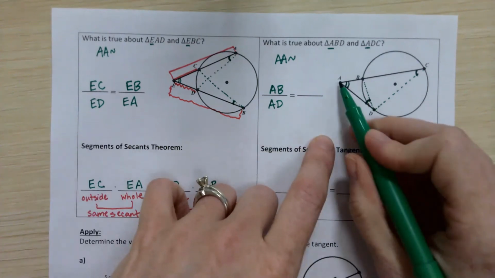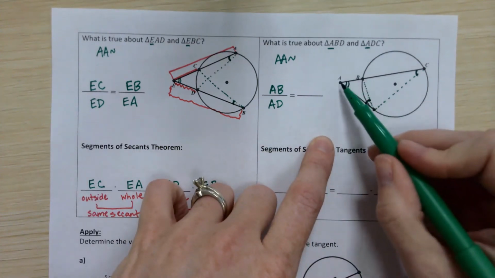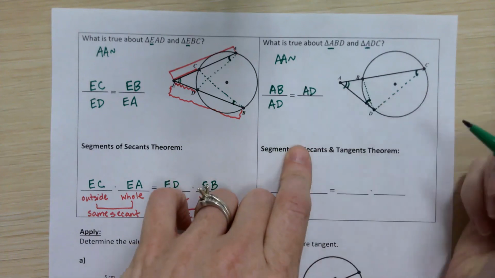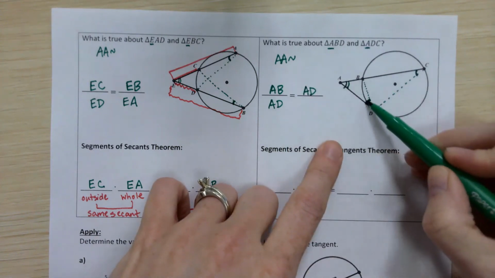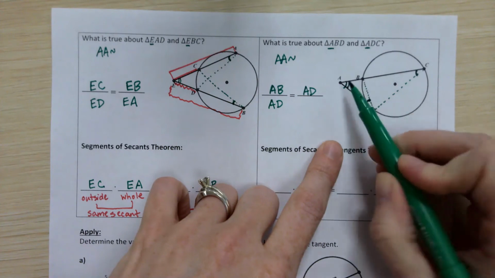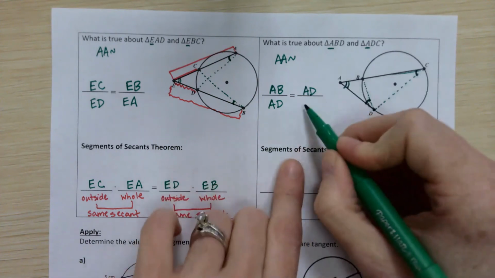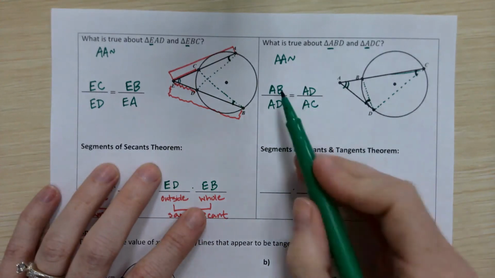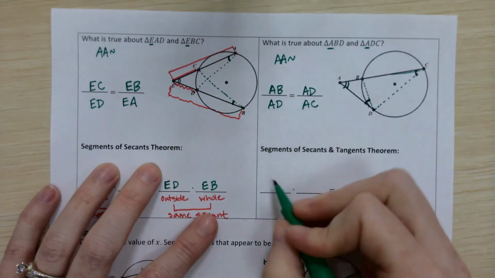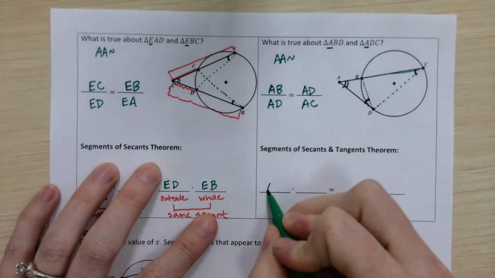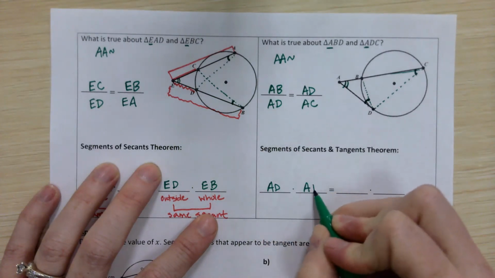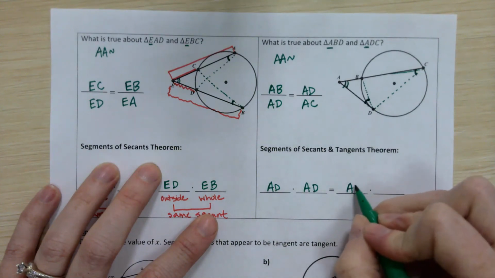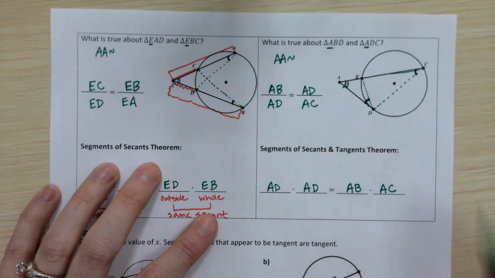If we come back to the small triangle, the other solid side is AD, so that's going to go on top. And then AD is in between my two marked angles. So in my bigger triangle, that would be AC, in between those two marked angles. Cross multiply one more time. So this cross product is unique. AD is going to get multiplied by itself. And then the other cross product is going to be AB times AC.